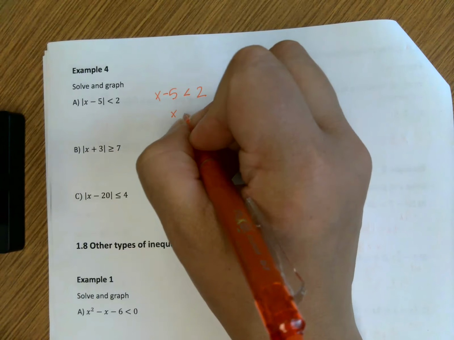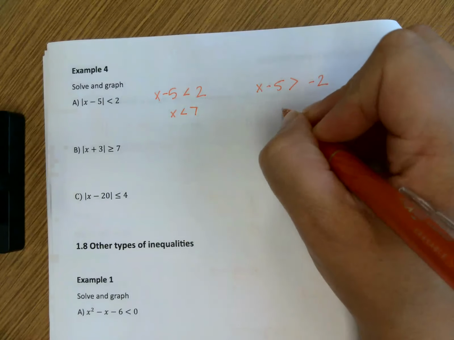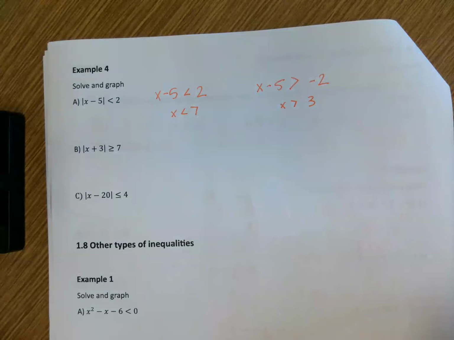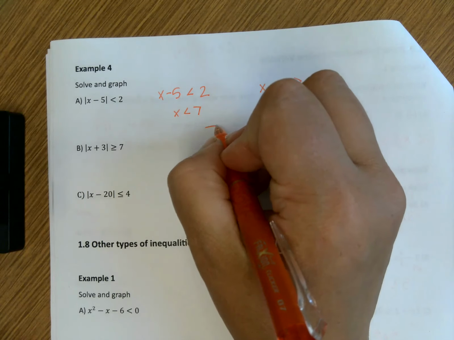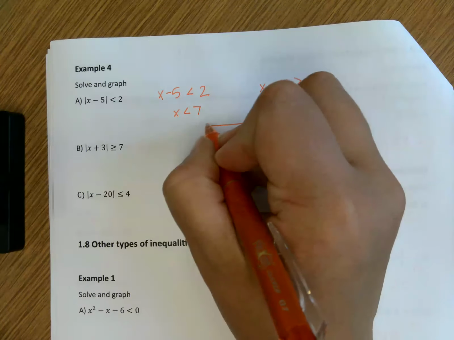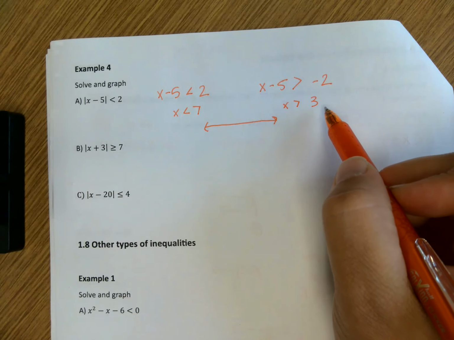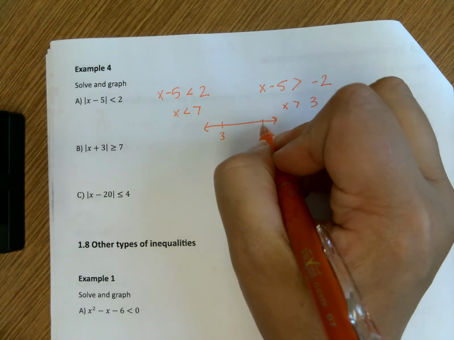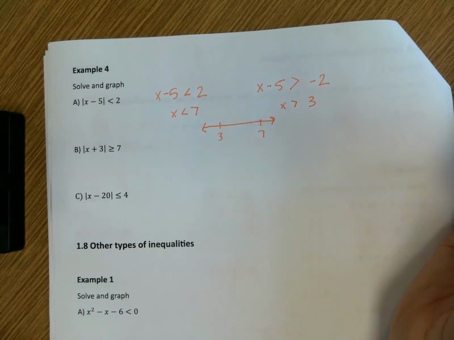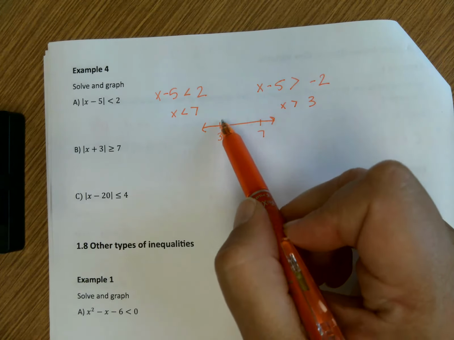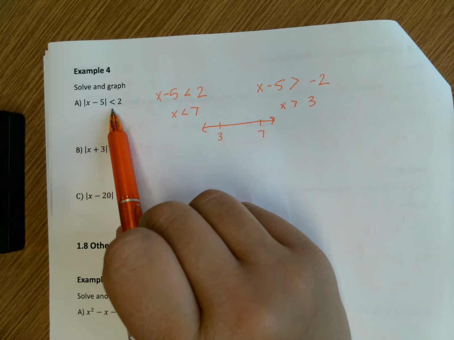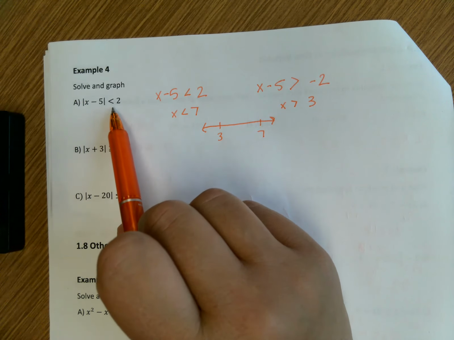I have x, I add the 5, is less than 7. Here I have x, I add the 5, is greater than 3. Now when you do this, either it's going to be bounded or else it's going to be pointing out. But our 2 points, this one's a lot smaller, so the 3 should go on the left-hand side. The 7 goes over here. I had to decide, am I shading in between or am I shading out?